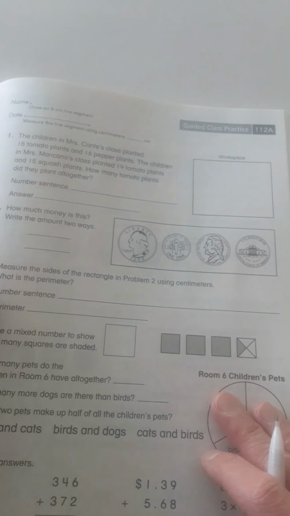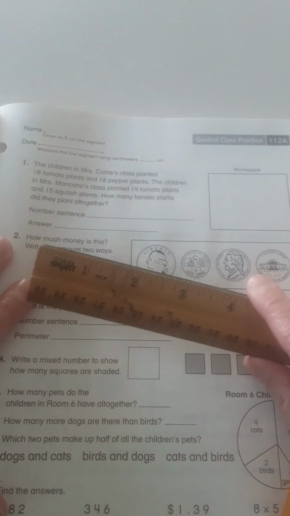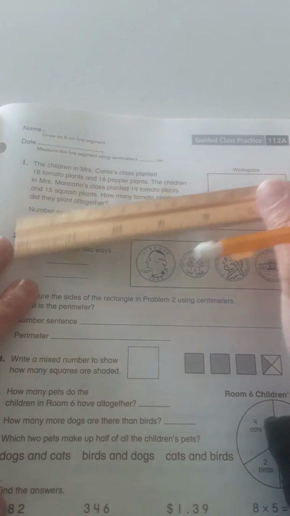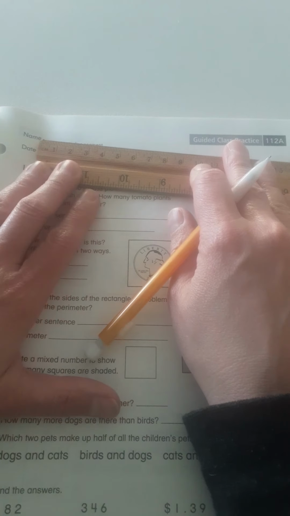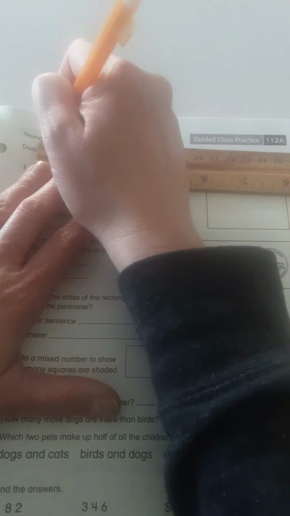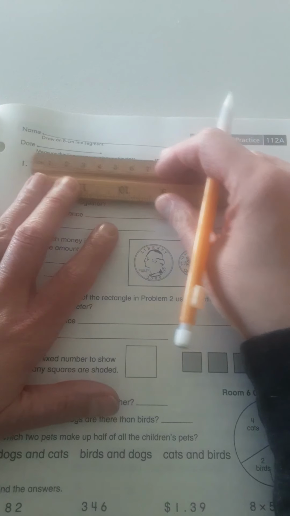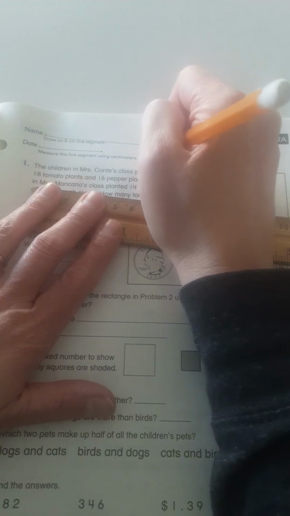Here's the sheet we did. Now we're on to 112A. 112A says that we need to draw an 8 centimeter line segment. So here is 8. Draw my line. I'm going to measure this line segment, and it is 4 centimeters.